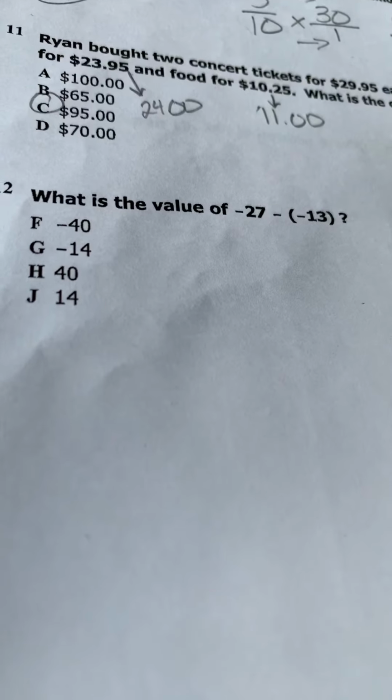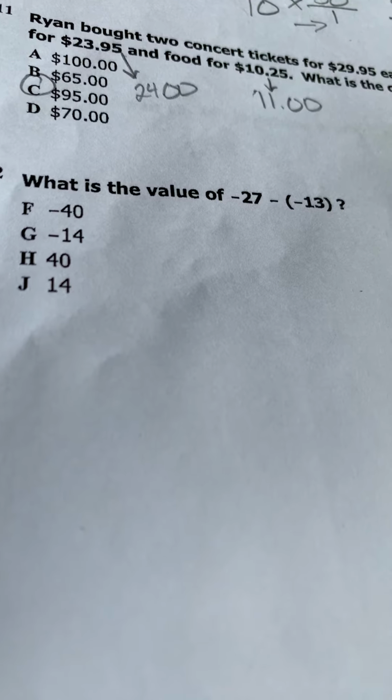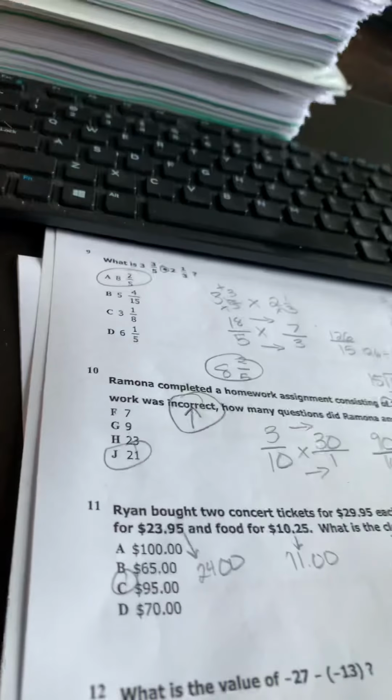All right, number 12. What is the value of negative 27 minus negative 13? The integer rules. Haven't you missed them? I know I have not. All right, so this is the big one that we have problems with. Okay, so we're going to fix this.